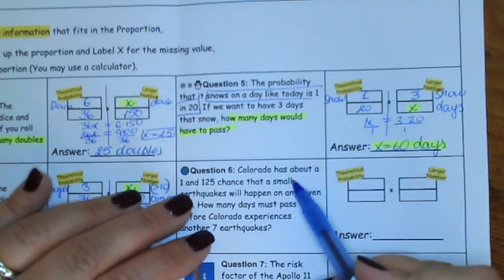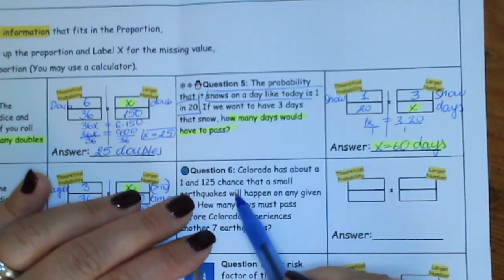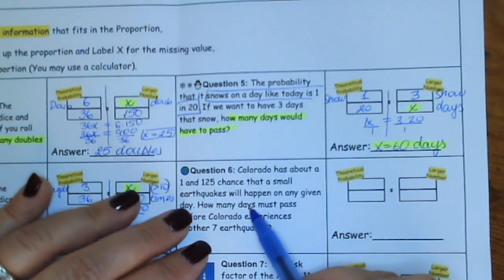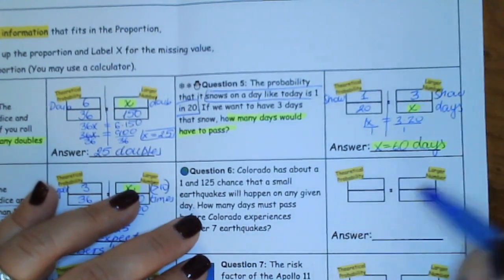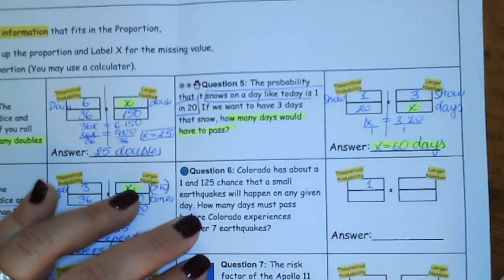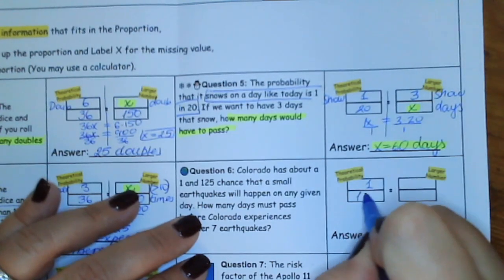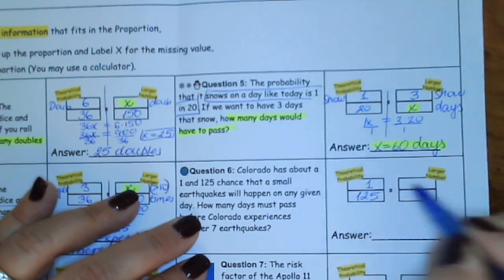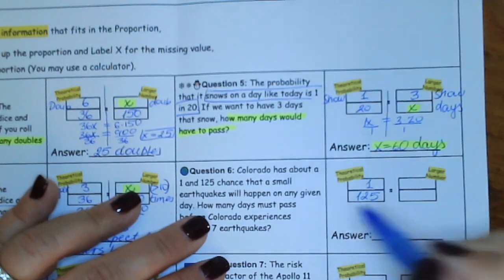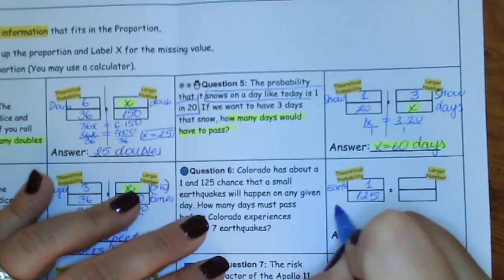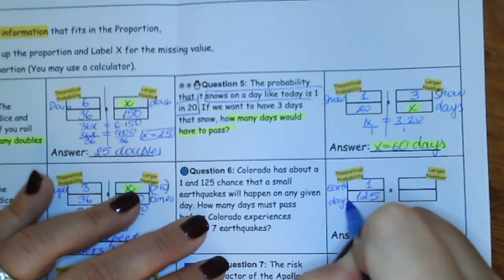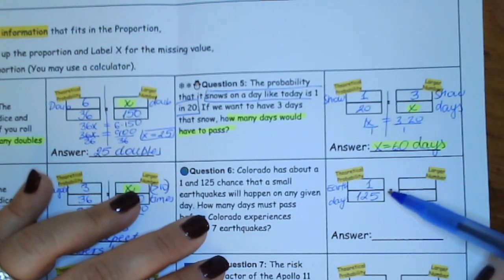Colorado has about a 1 in 125 chance that a small earthquake will happen on any day. So I have 1 chance out of 125 days. So it's earthquake, and the number of days is my ratio.